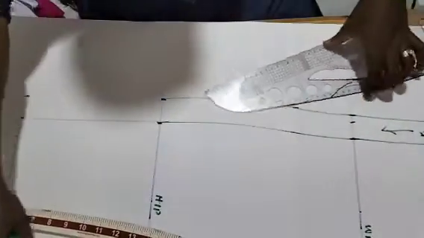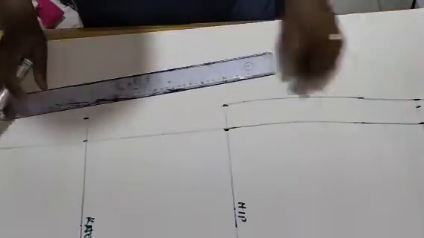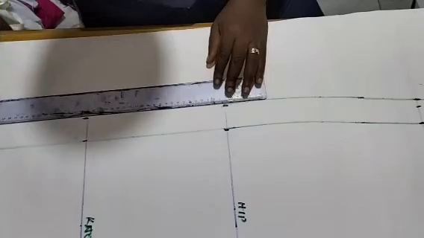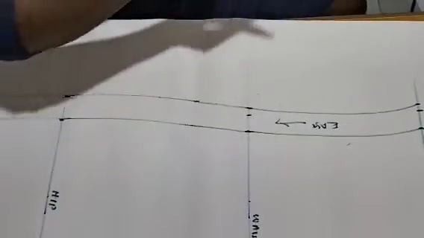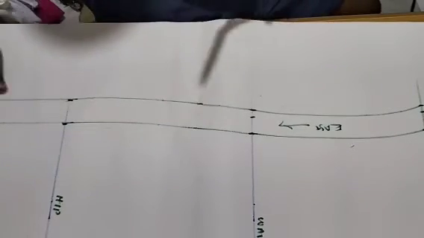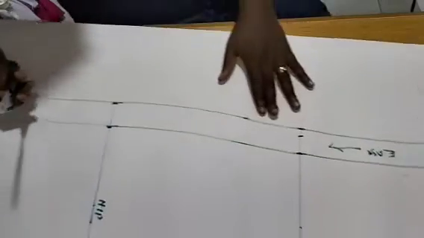So I'll just go ahead now and connect this. Can you see? It's as simple as that. So right away, I'm going to cut what I have now on my pattern. I'm cutting my pattern right away.